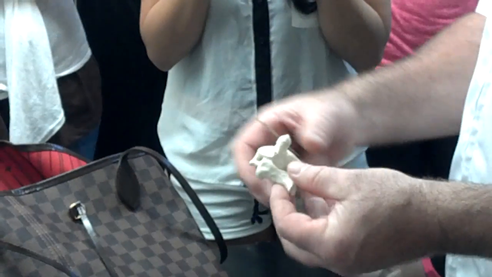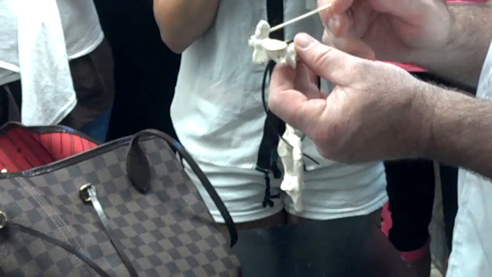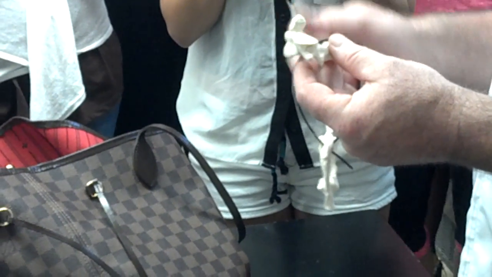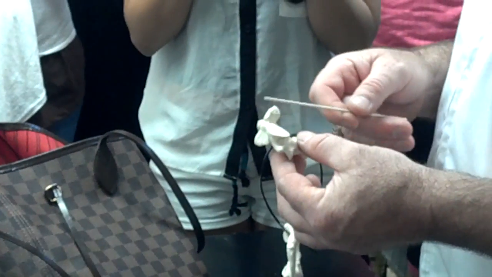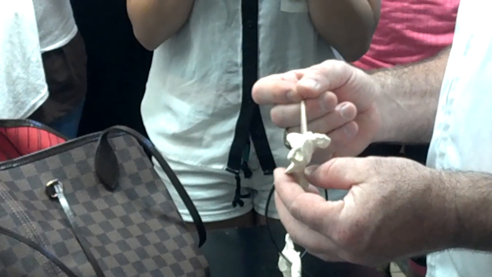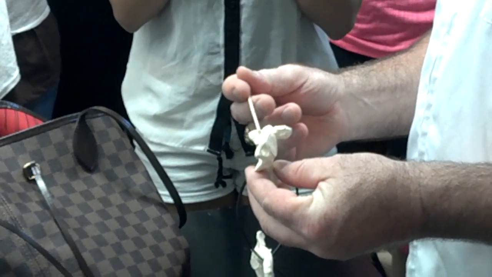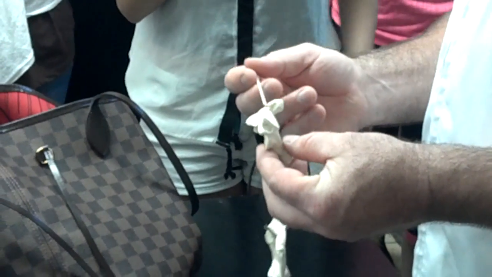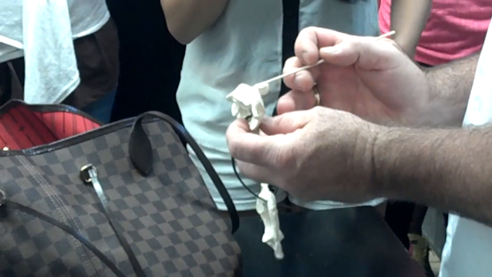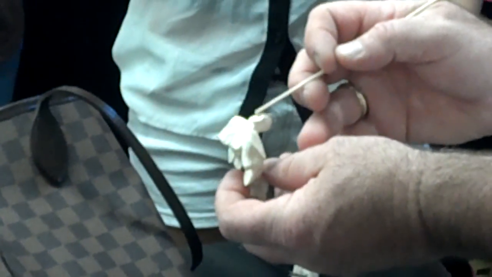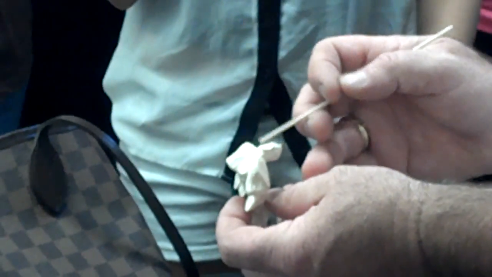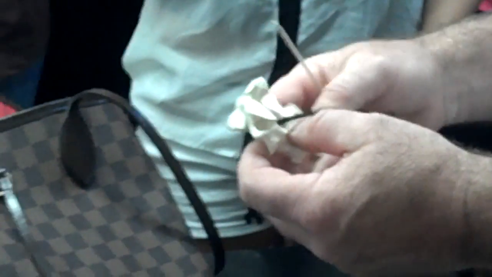Moving on to C2. C2 is the only segment that has this peg on it known as the dens or the odontoid process. C2 starts your vertebral bodies right here. Here's your vertebral body. Here's your dens. If you look at the anterior surface of the dens, there is a facet. That is the facet of the dens. That articulates with C1, allows your head to move left and right.